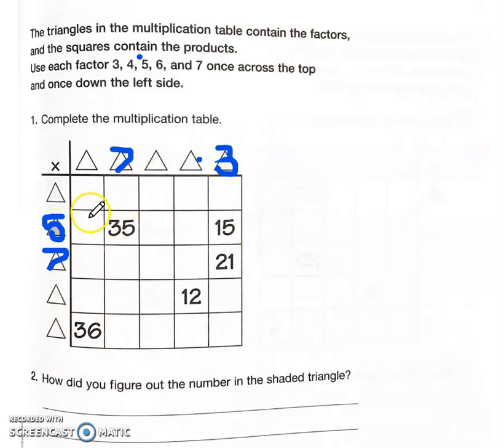So where can I go now? Well, one thing I could do is start filling in the products that I know. So if I did a 7 and a 7, 7 times 7 would give me what? What could I put in this spot right here? 7 times 7. It's a tricky one. I'm sure you figured it out already because you're so smart. That would be 49.